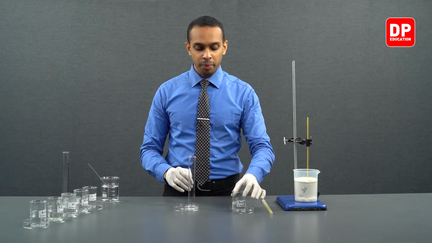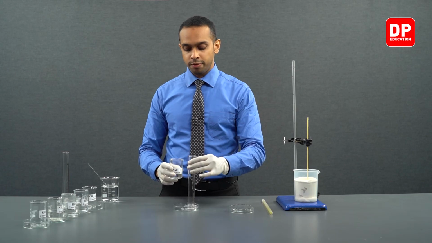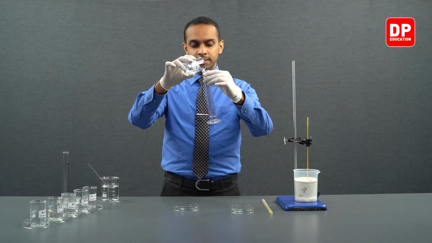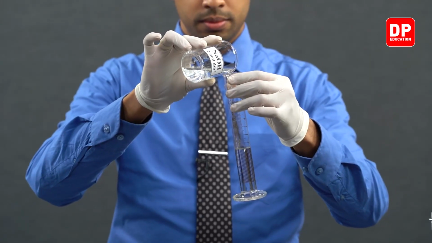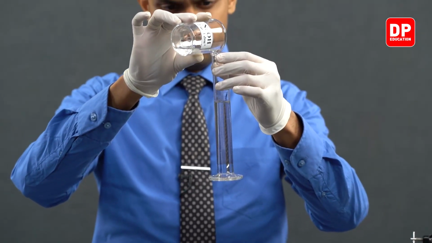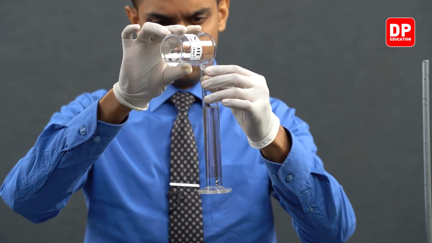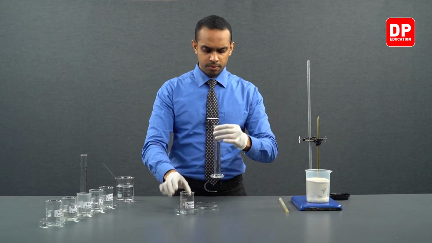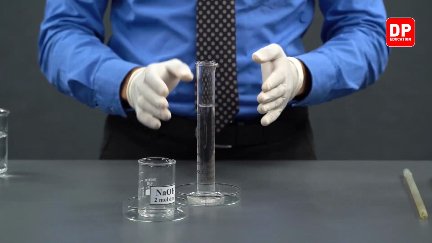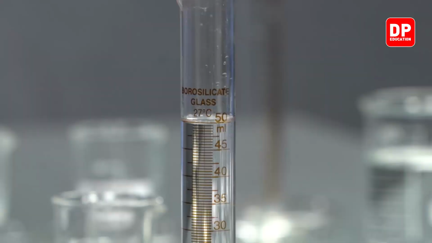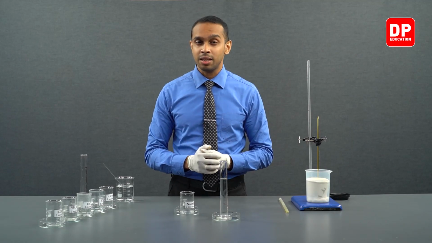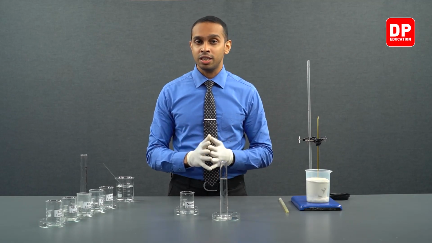Now we are going to measure 50 milliliters of sodium hydroxide using a measuring cylinder. And after measuring 50 milliliters of sodium hydroxide, we have to be prepared to close the lid of this setup and take a look at the highest temperature that the reaction mixture is reaching.